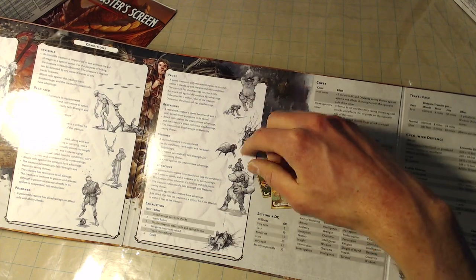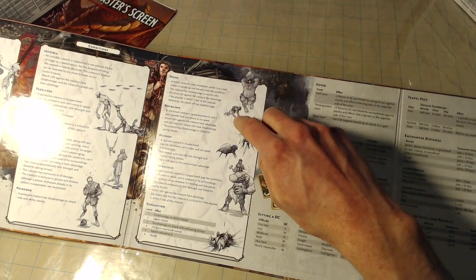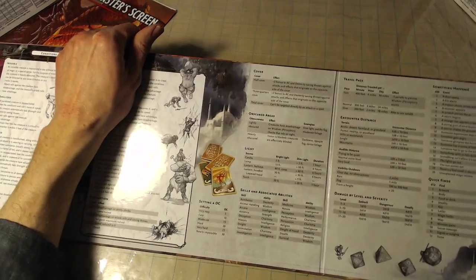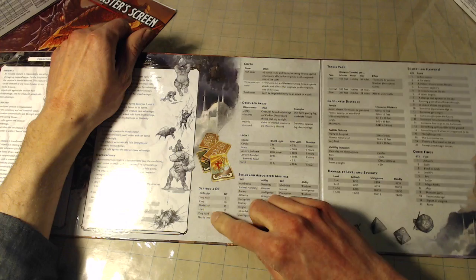This is from the appendix section where the conditions are, and I do like that art style. It is pretty cool, that kind of pencil sketch feel. But moving on here to some of the other panels, here we've got setting a DC.